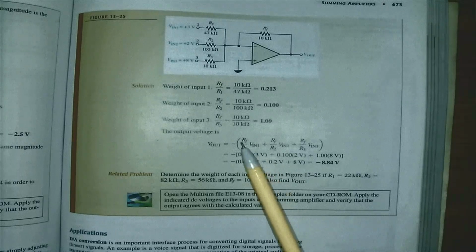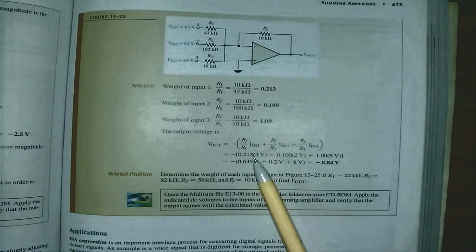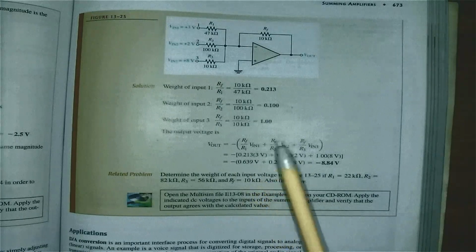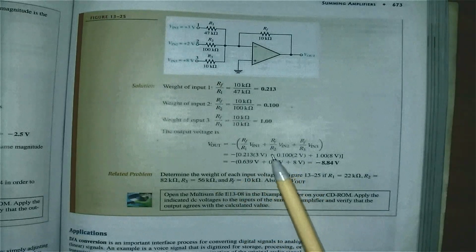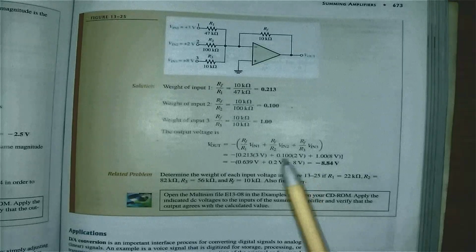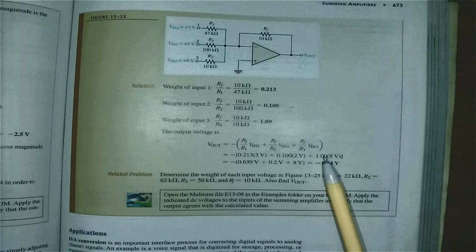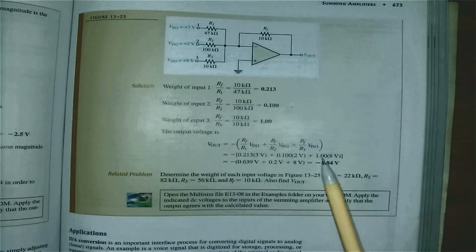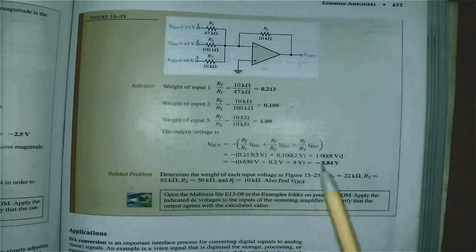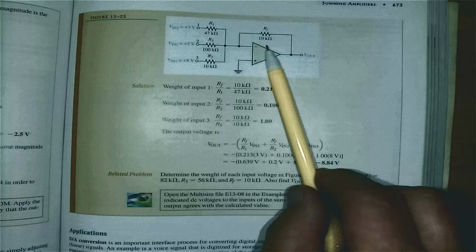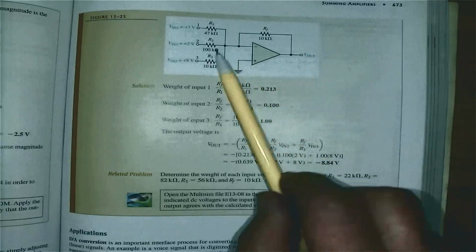That is Vin1 multiplied by its weight. That means 0.213 times 3 volts. The second one, input 2, is going to be 0.1 times 2 volts. And the last one, input 3, Vin3, is going to be 1 times 8 volts. Now, when we work it out, we get a total of 8.84 volts negative. I repeat, 180 degrees phase shift because that's the inverting connection.